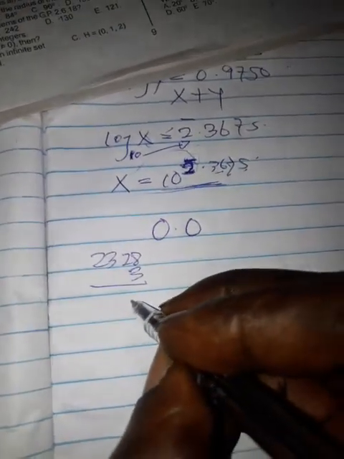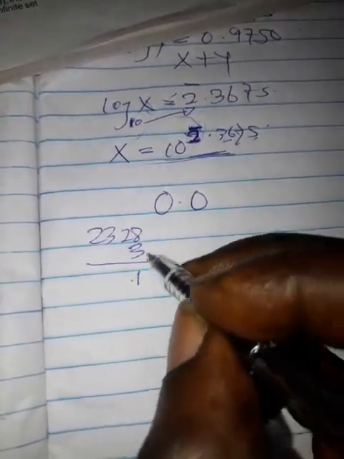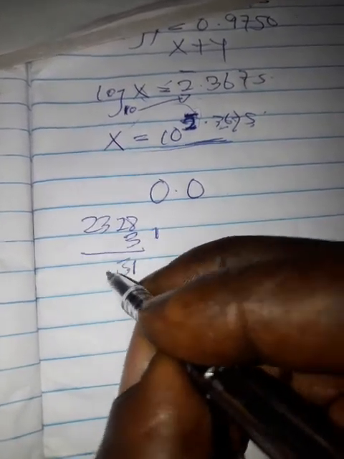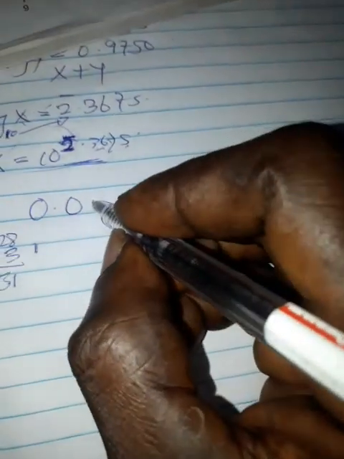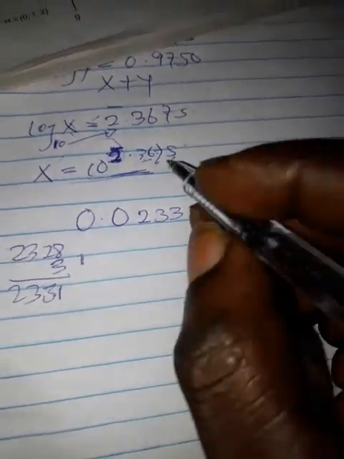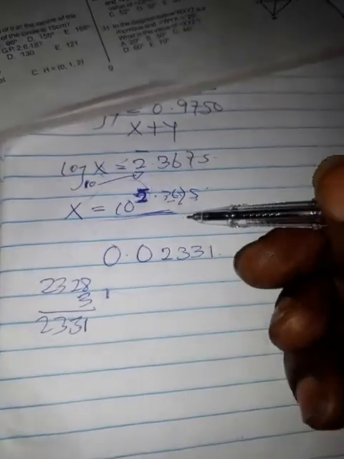This one will give me 3 plus 8. That is 11. 1 plus 2, that is 3. So 2 3 3 is what I will now put here. 2 3 3 1. So now I'm done with this. The answer to this one, the first one.